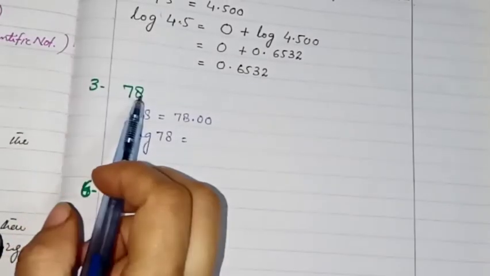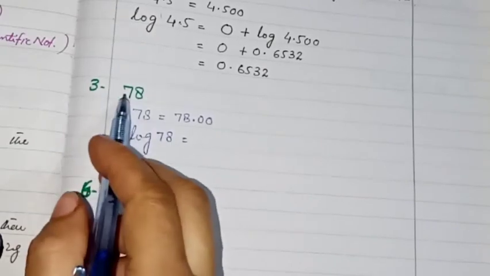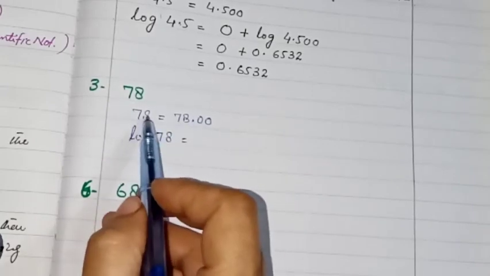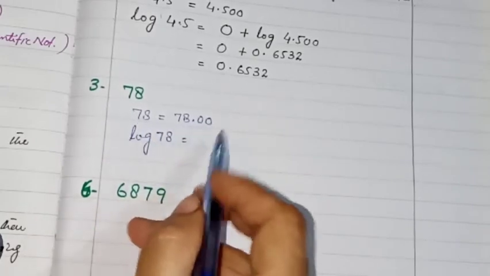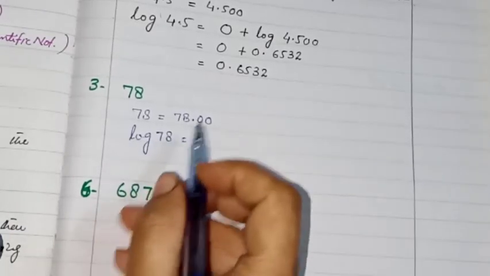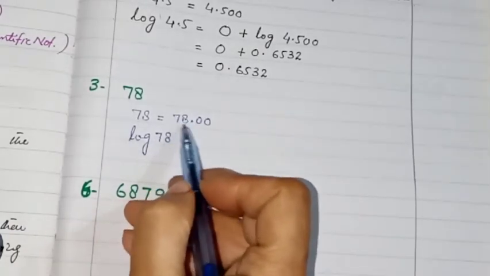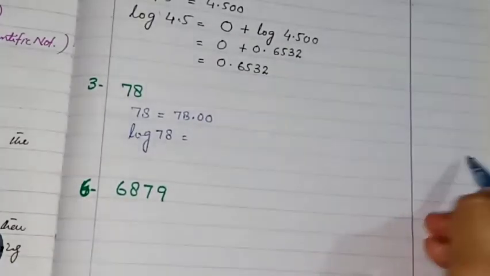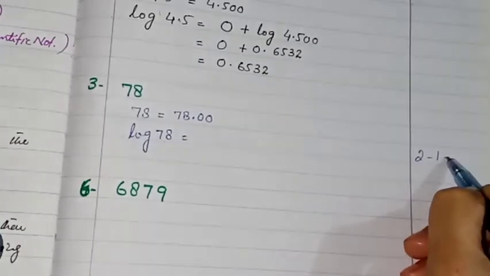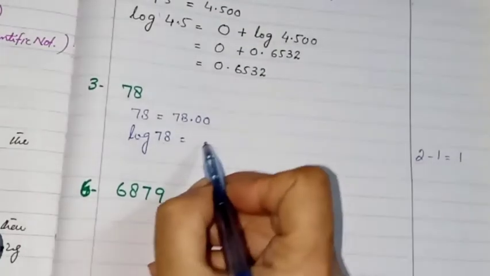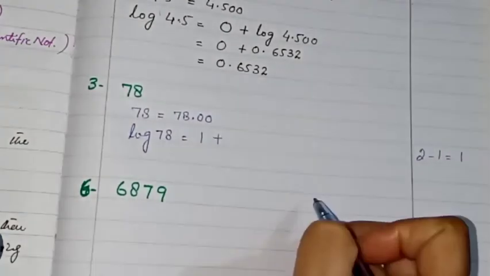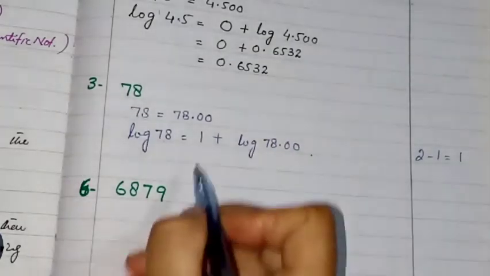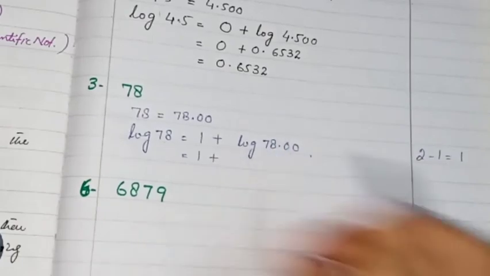For question number 3, we are given 78 only. As you all know, the decimal is present at the end, so we can write 78 is equal to 78.00. For finding the log of 78, first we have to calculate the characteristic. This time we have two digits preceding the decimal, so 2 minus 1 will be 1. So our characteristic is 1 this time, plus the mantissa part, that is log of 78.00.